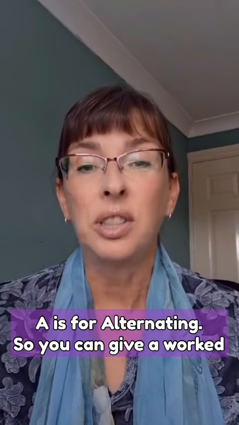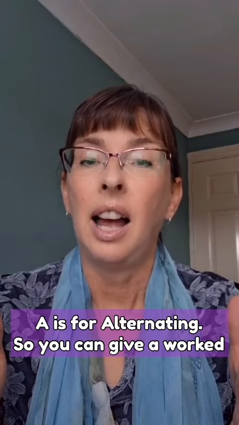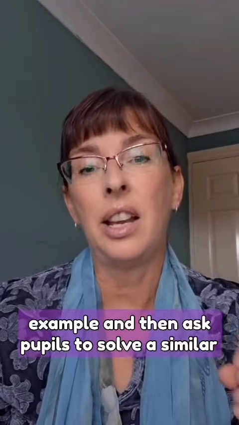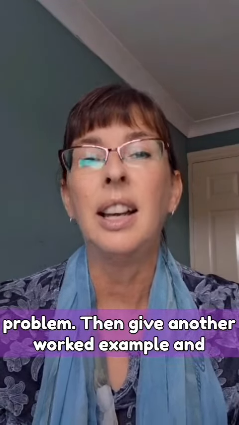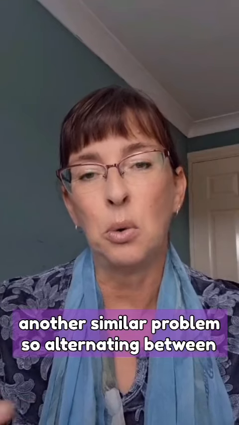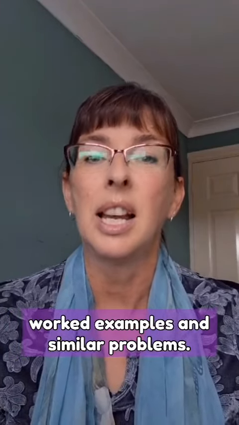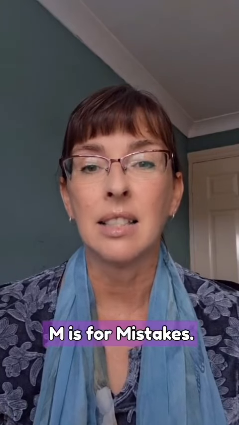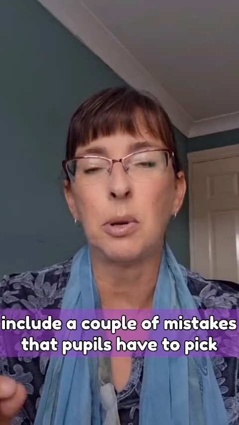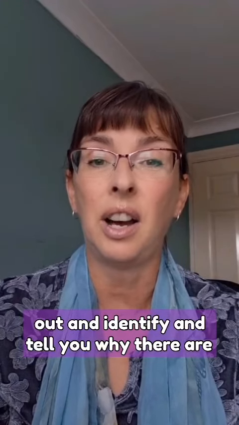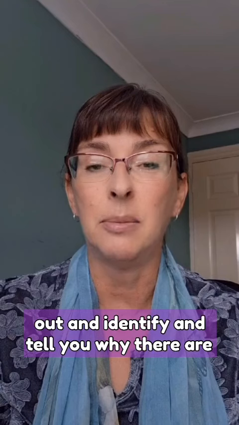A is for alternating. So you can give a worked example and then ask pupils to solve a similar problem. Then give another worked example and another similar problem. So alternating between worked examples and similar problems. M is for mistakes. So in the worked example, you can include a couple of mistakes that pupils have to pick out and identify and tell you why there are mistakes.